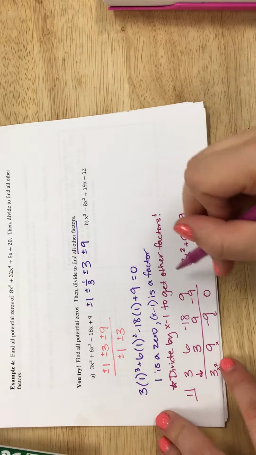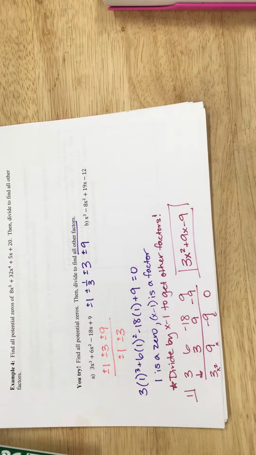So we're done. I would just say this is my last factor, and that's good enough. So my factors of this polynomial are x minus 1 and 3x squared plus 9x minus 9. That's it.